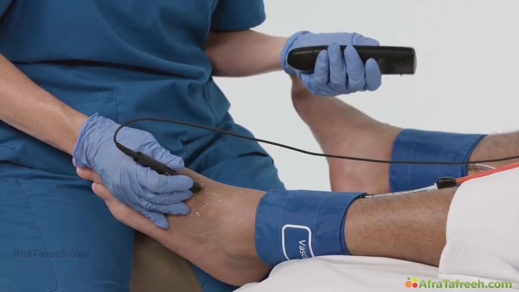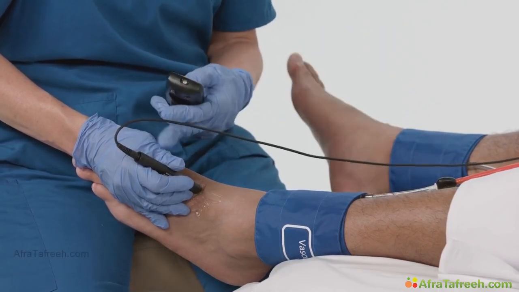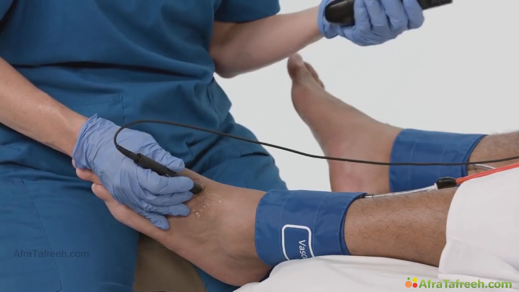And now I'll take the pressure of the left ankle with my probe on the dorsalis pedis artery.